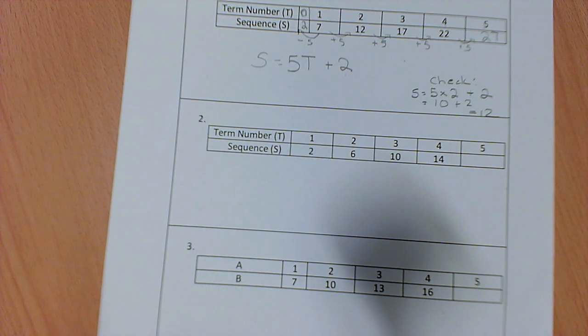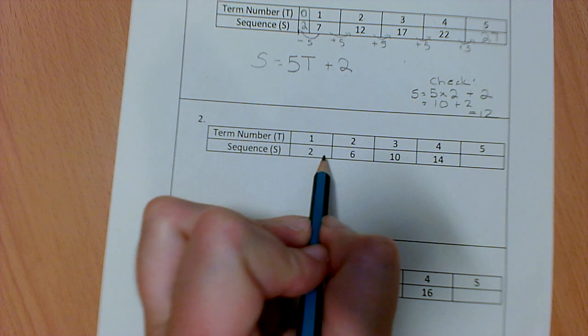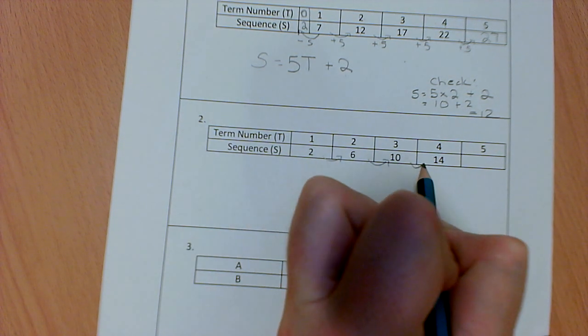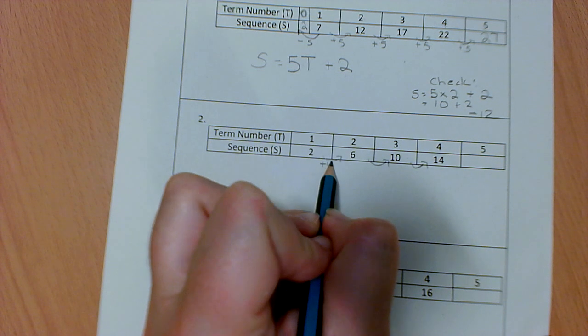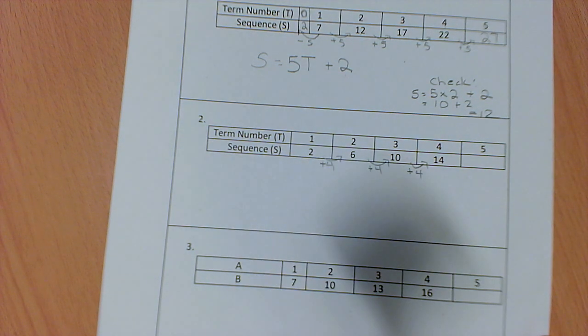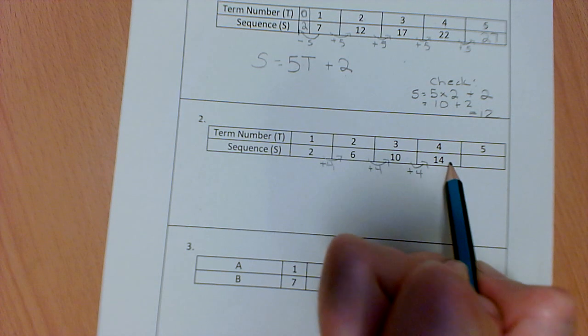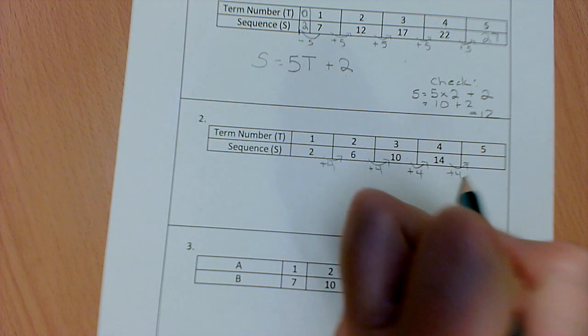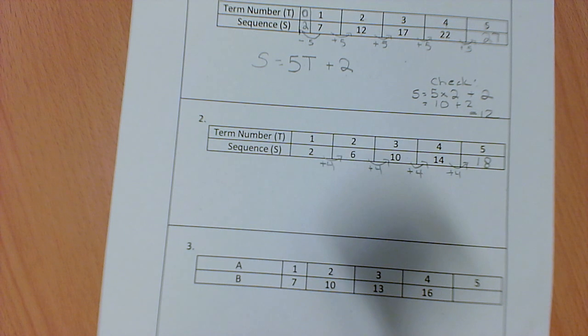Let's try another example and try to find the fifth term and the formula. The first thing we need to do is find the rule. We're increasing, so what are we going up in? Well, we're adding 4 each time. So if I have 14, to get my next term, 14 plus 4 is going to give me 18. Now, that's my fifth term.